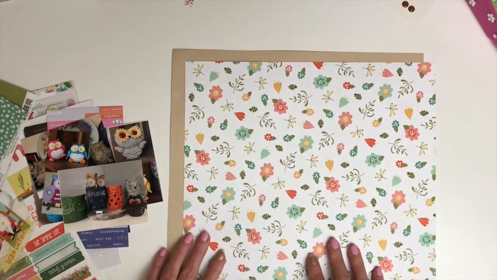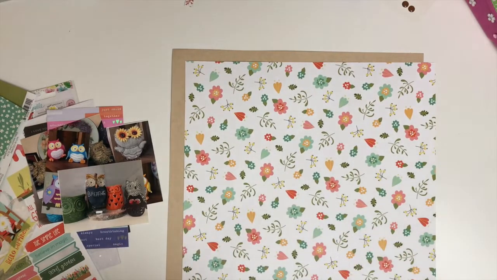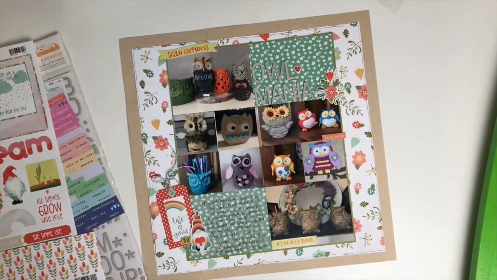So I'm going to put this layout together, and then I'll be back to show you what I came up with. All right, so I am back with my finished layout.